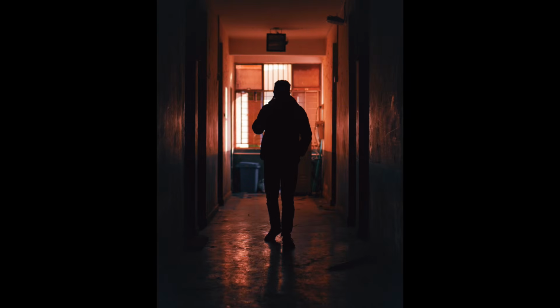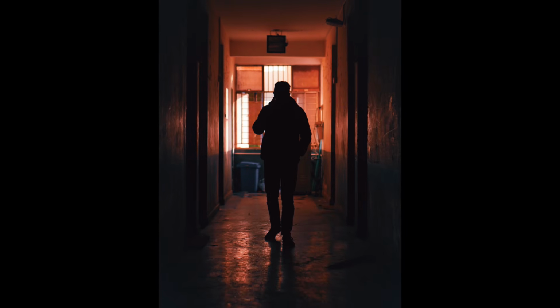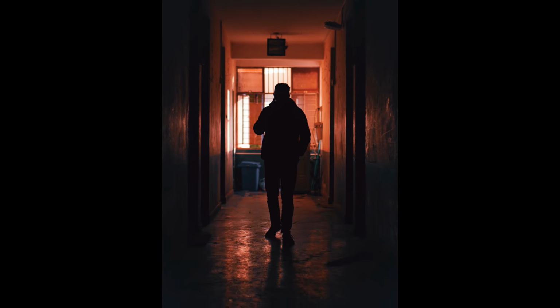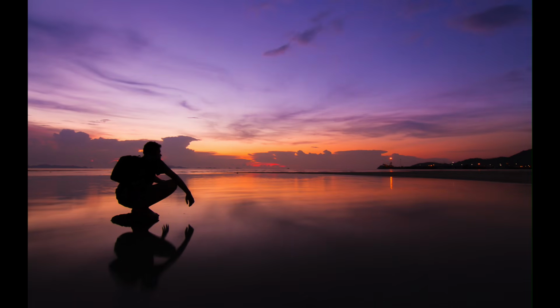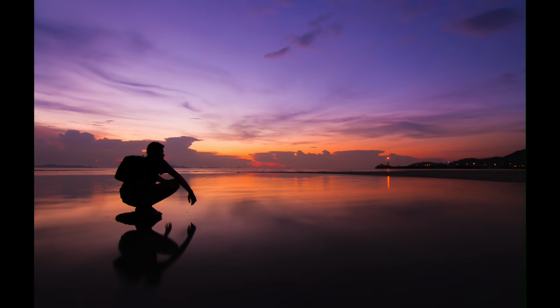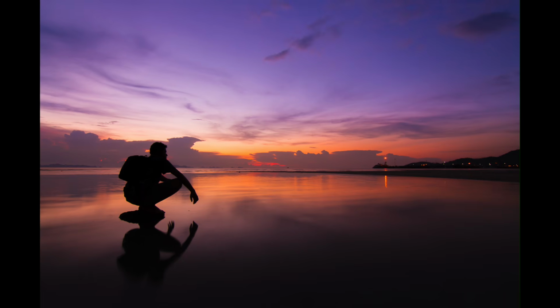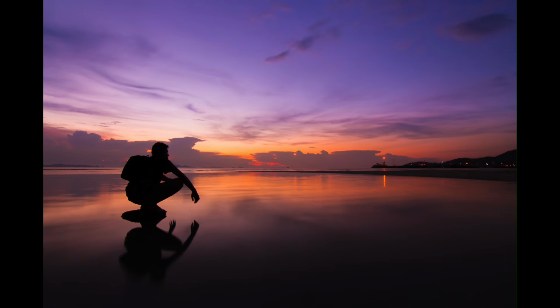Silhouettes are also a great way to simplify busy scenes. When colors and textures disappear, you're left with clean shapes and strong contrast. That's why silhouettes work so well for storytelling and mood. Let the viewer fill in the detail with their imagination, which can be much more powerful at the end of the day than spelling everything out.